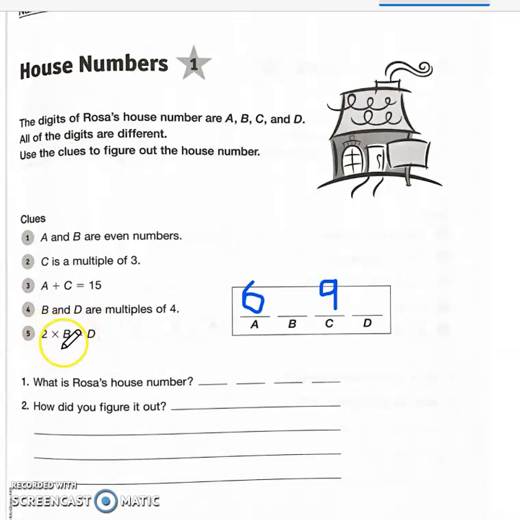So if we have to double B to equal D, and we know that they've got to be 4 and 8, that means B would have to be 4, and D would have to be 8, right?